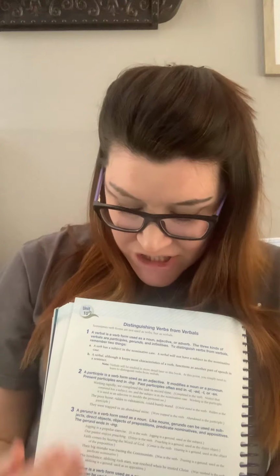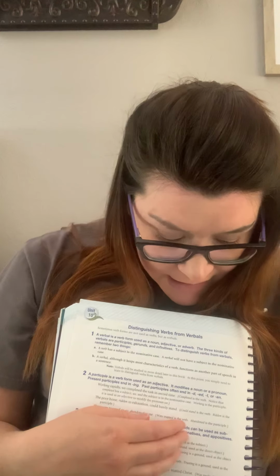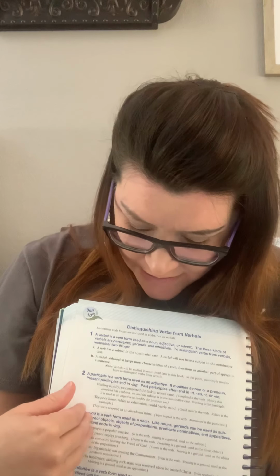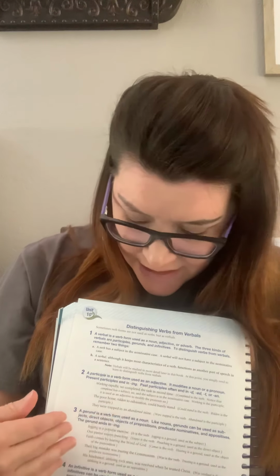All right, guys, a gerund is a verb used as a noun. So now you're going to have a verb. It looks like a verb, but it's working as a person, place, thing, or idea. Gerunds are also kind of easy to spot because they can be a subject. You could actually have what looks like a verb and it's really your subject. I know, I just totally blew your minds, but it is a possibility. Like nouns, gerunds can be used as subjects, direct objects, objects of the preposition, predicate nominatives, and appositives.